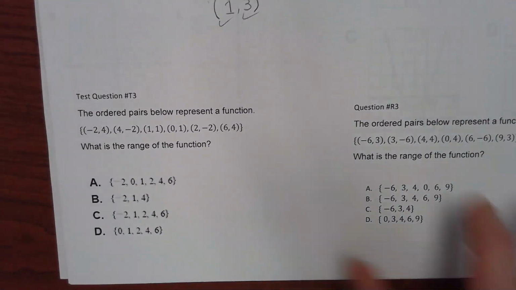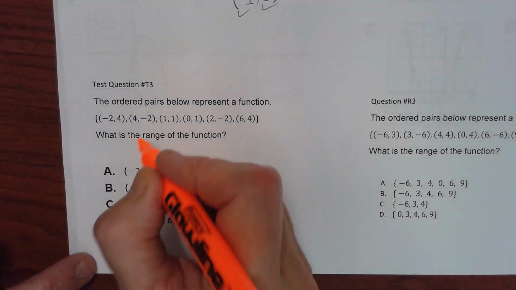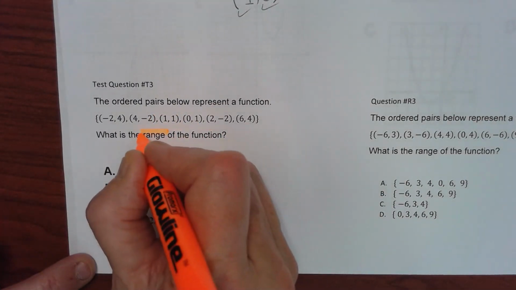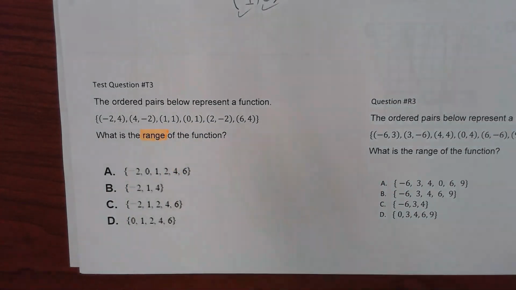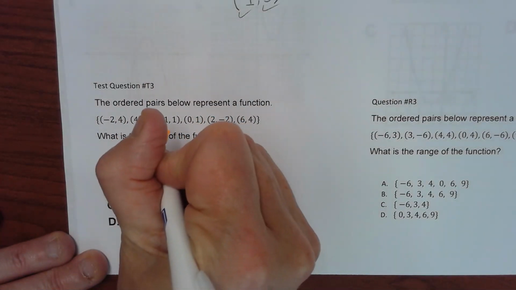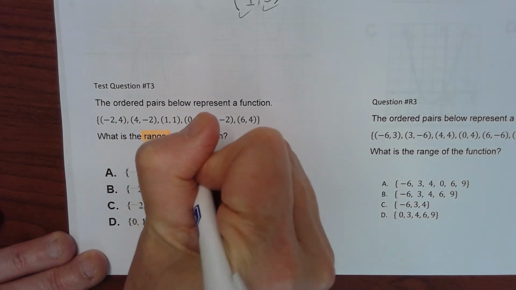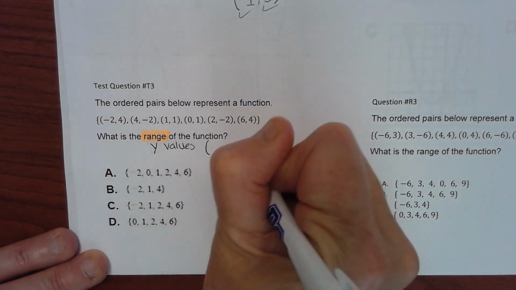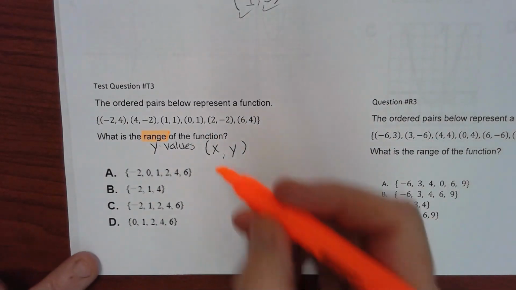Okay, I was a little surprised by this one. I thought this was kind of easy, but it was one of the most missed. Find the range. Keyword is range, so let's go ahead and highlight that. And we need to know that the range are the Y values of the ordered pair. We also need to know that in an ordered pair, the Y value is the second coordinate.